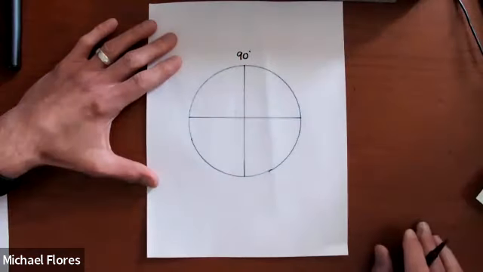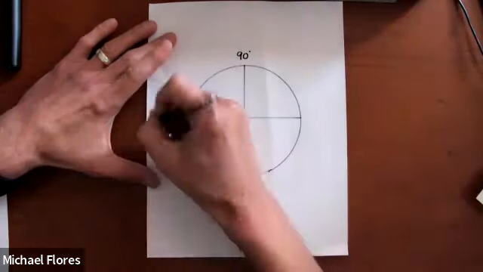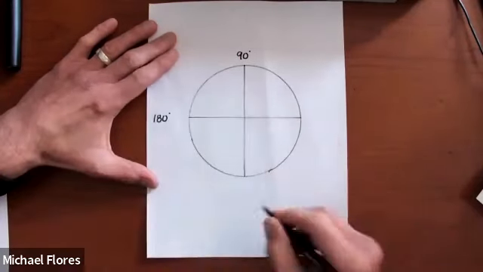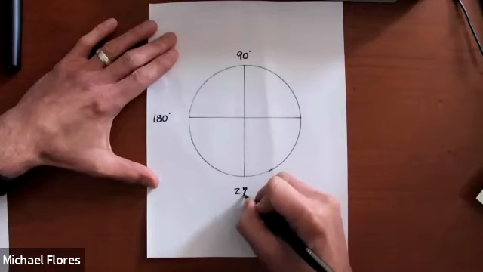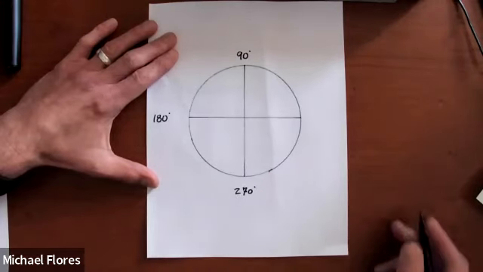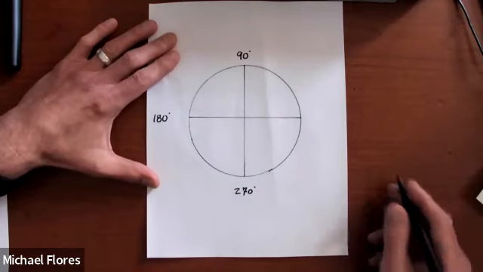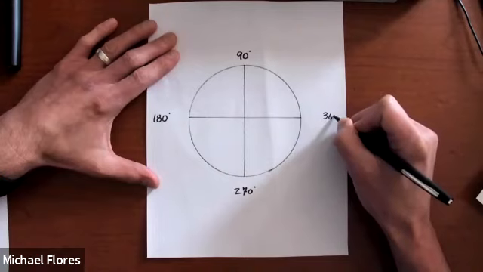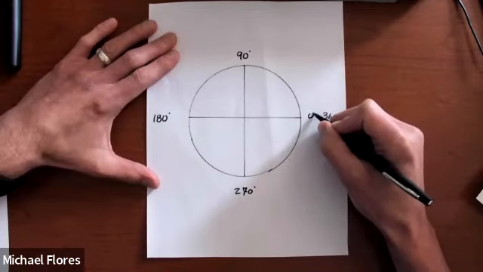What's another quadrant angle? 180. The other? 270. And then lastly, 360. And 0. There you go. Good.